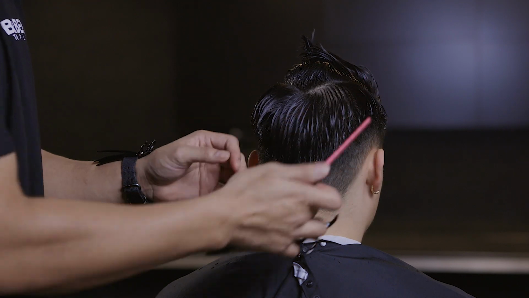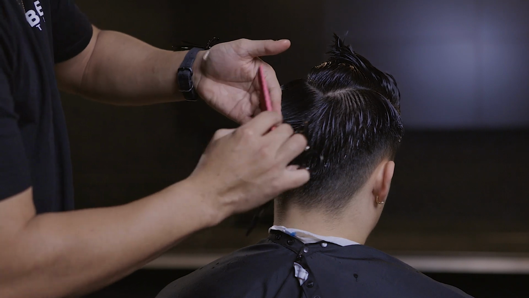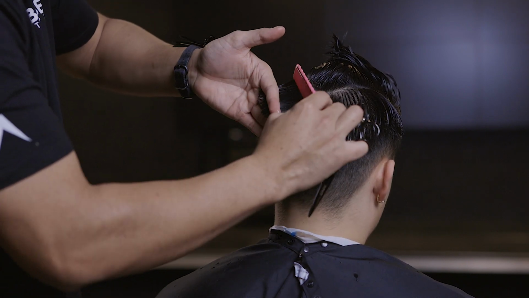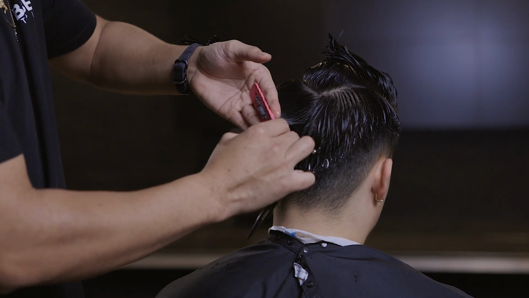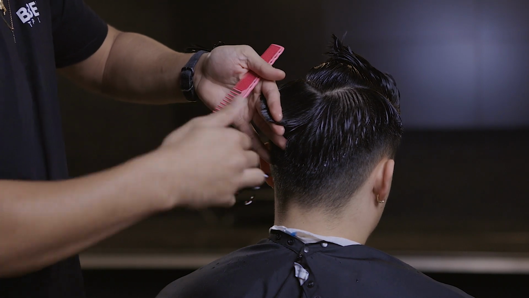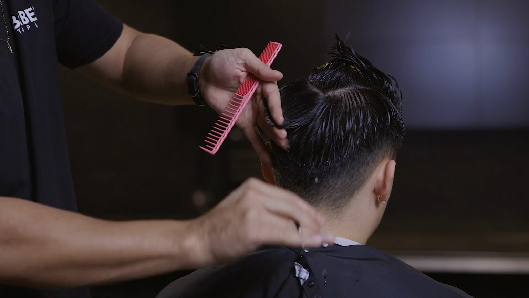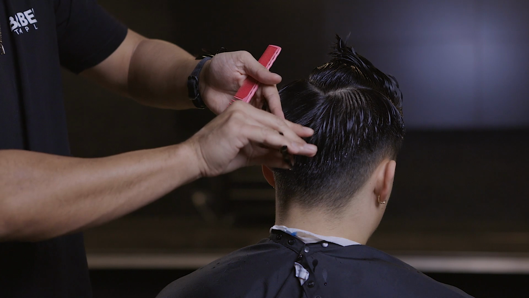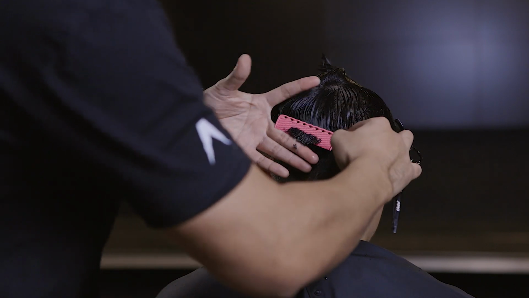create a softer finish. So right behind the ear, I'm going to elevate my sections, not too much, just underneath my chest. My guard should be underneath, right there. So diagonal into horizontal sections.